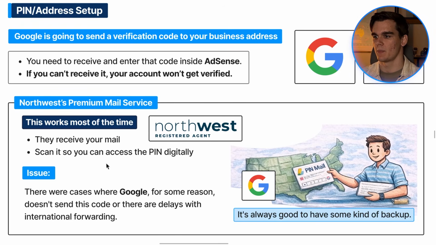I've used this with most setups. But I've sometimes seen issues. There were cases where Google, for some reason, doesn't send the code, or there are delays with the international forwarding. So it's always good to have some kind of backup.